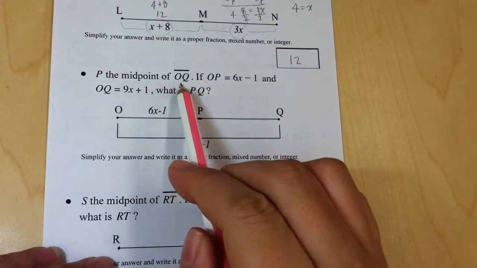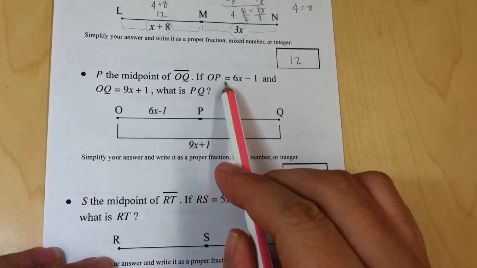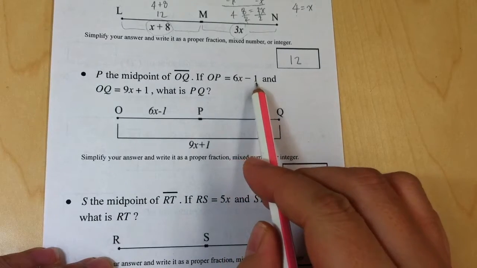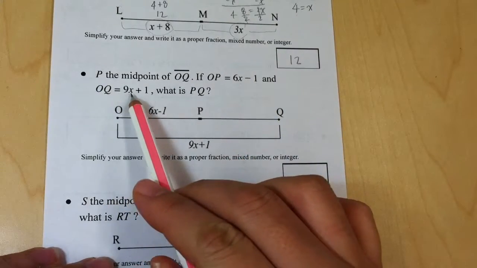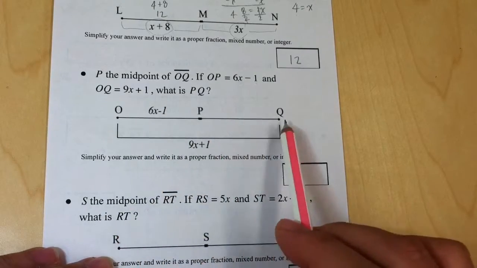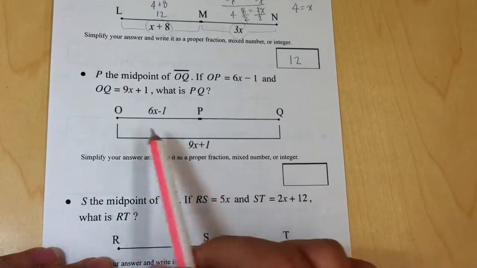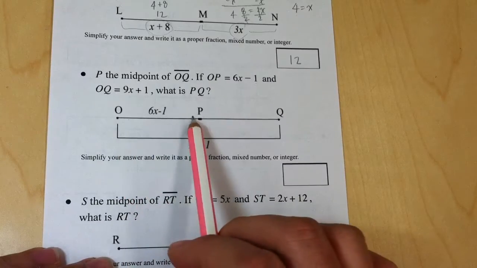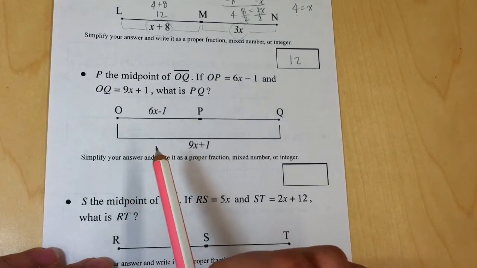P is the midpoint of OQ. If OP equals 6x minus 1 and OQ equals 9x plus 1, what is PQ? So OQ is the total, 9x plus 1, and OP is just half because P is the midpoint.